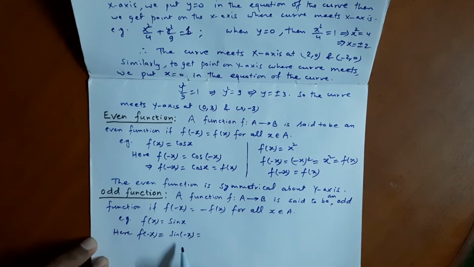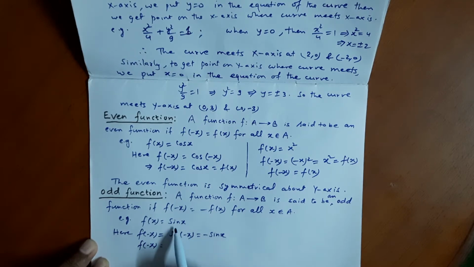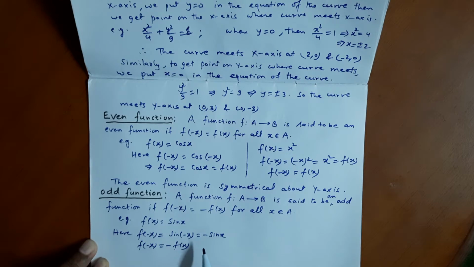This will be, sine of minus theta is minus sine theta, minus sine x, and f of minus x equals this minus sine x. This minus sine x is minus fx. So f of minus x equals minus fx. So it is the odd function.